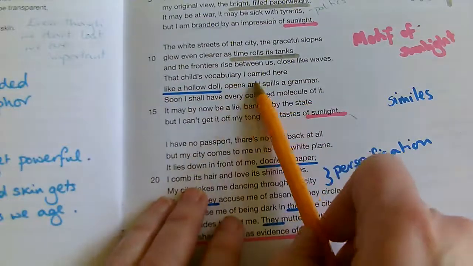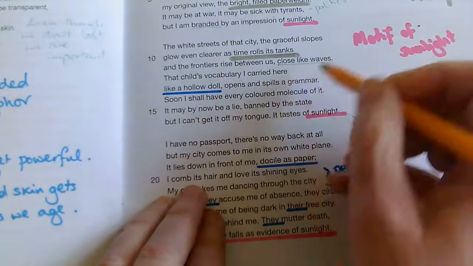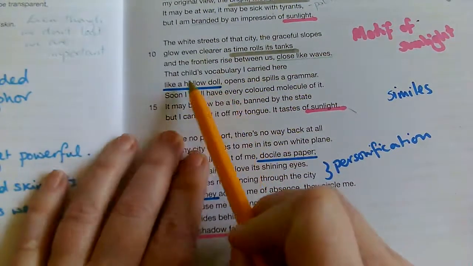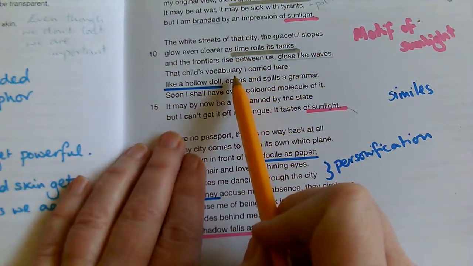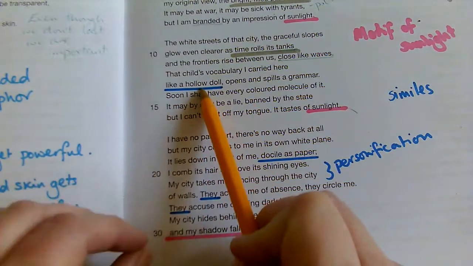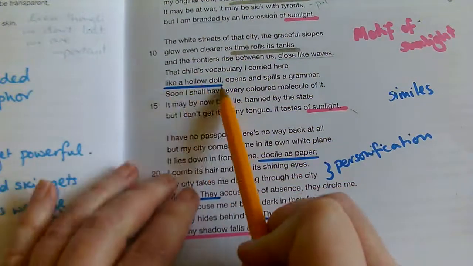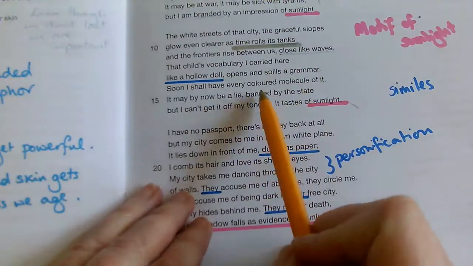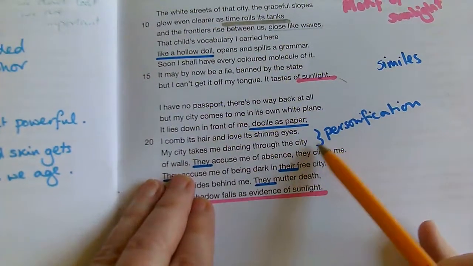The frontiers rise between us, close like waves. That child's vocabulary I carried here like a hollow doll. Right, so we've got some similes here. Close like waves, like a hollow doll. Now this is an interesting piece here. A child's vocabulary, simplistic, meaningless. Is her memory hollow? Does it have nothing of any great value inside it? Is it not real? And this hollow doll, her memories open and the language comes out of it and she can almost taste it. We've got this personification of her memories.